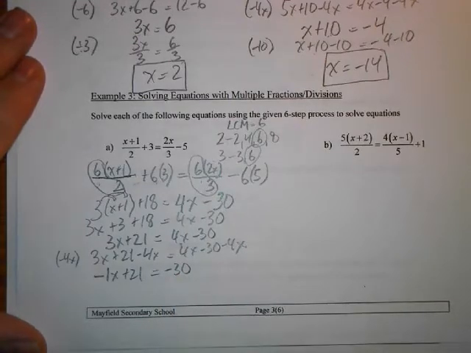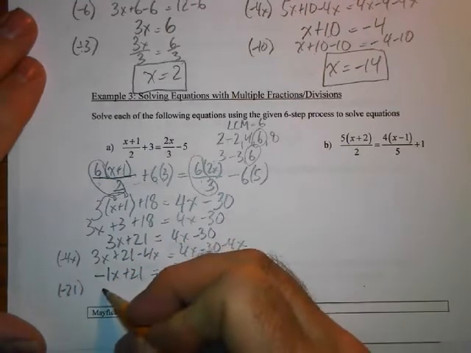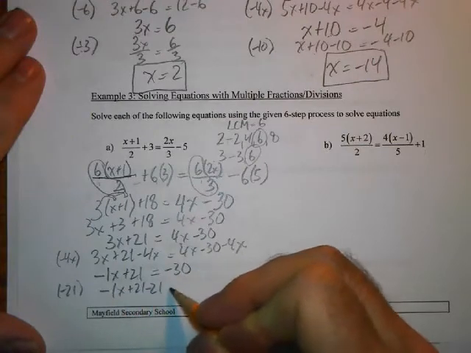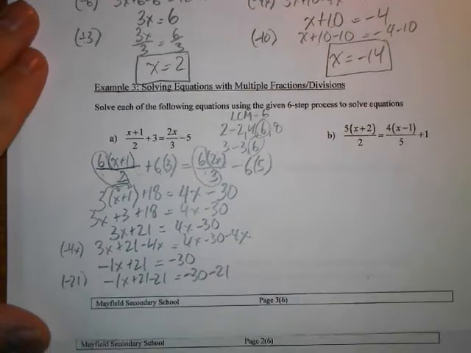Okay. And then the next step, that was step 4. Step 5 says get rid of any constant terms on the left. So I have a plus 21 that I don't want. So I'm going to do the opposite, which is subtract 21 from both sides. So I have negative 1x plus 21 minus 21 equals negative 30 minus 21.